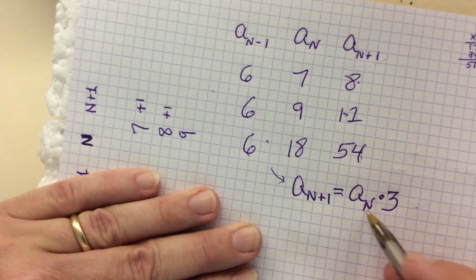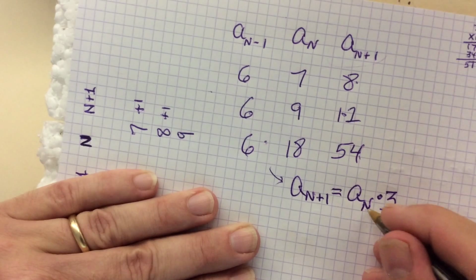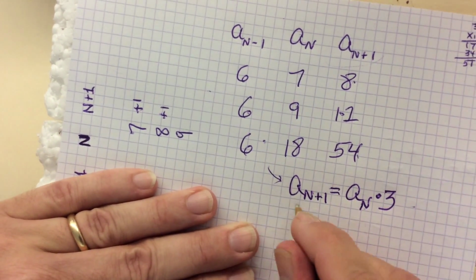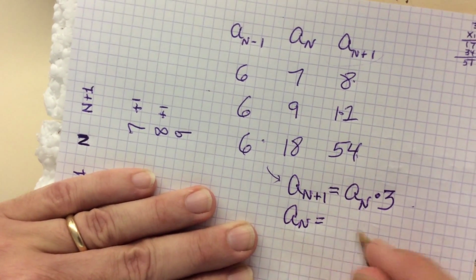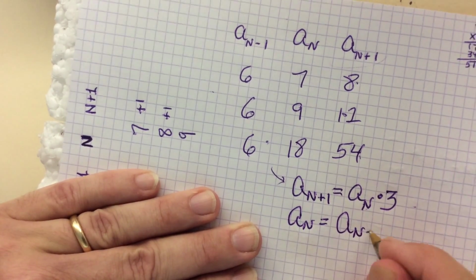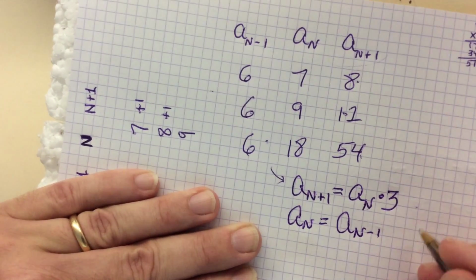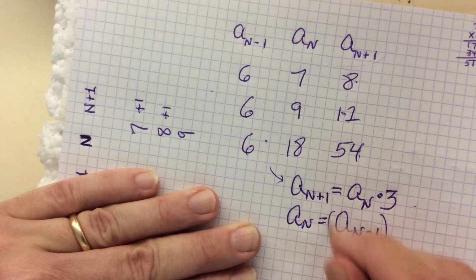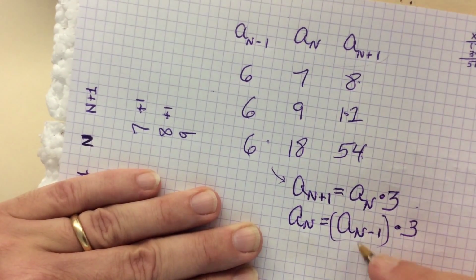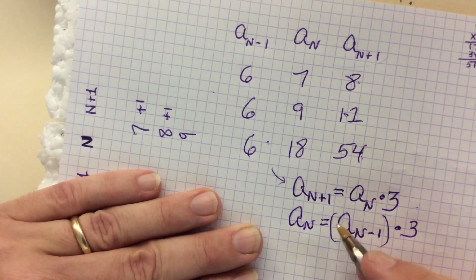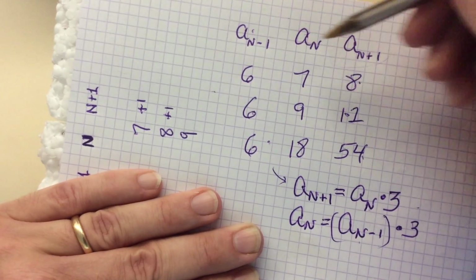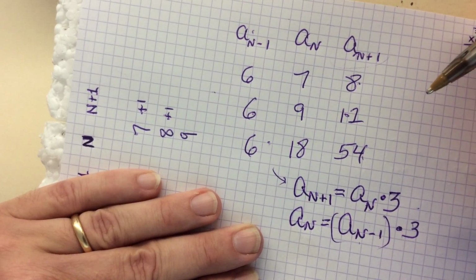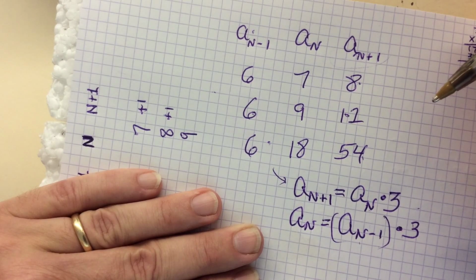Now, that doesn't mean I'm multiplying n by 3, or n minus 1. So if I want a_n, then I got to take the one that came before that and multiply that times 3. Now, I'm not multiplying n minus 1 times 3. n minus 1 only refers to which term in the sequence it is. Does that help? Yeah. Okay.